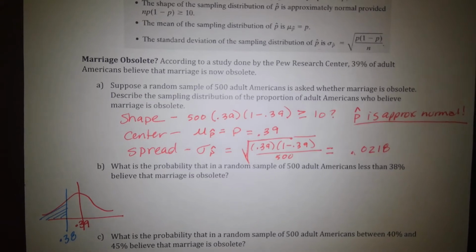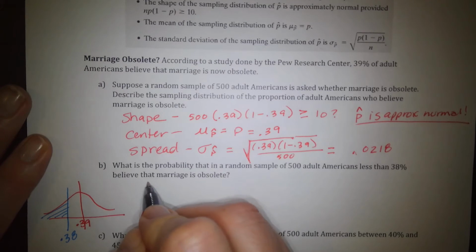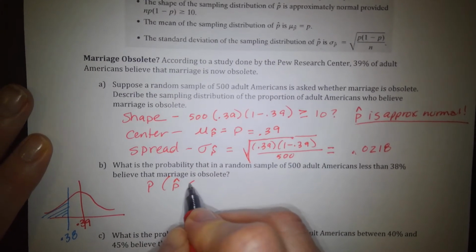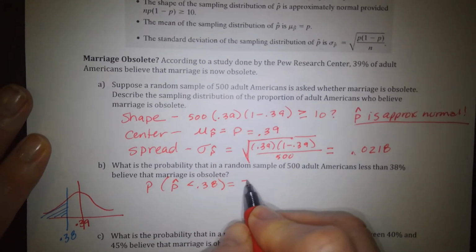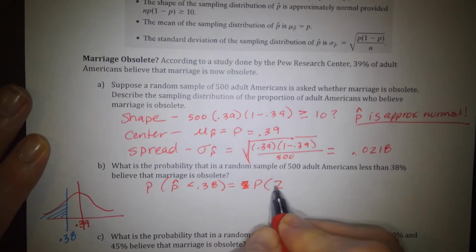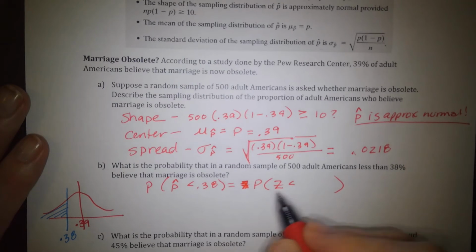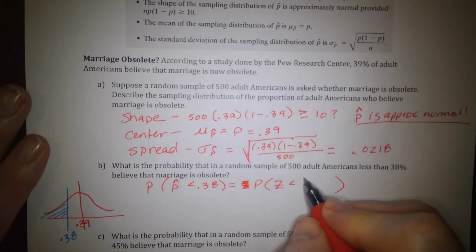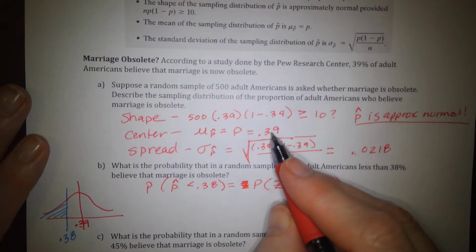So to find that, I do exactly the same methods that I used from chapter 7. I'm looking for the probability that the sample proportion is going to be less than 38%. So first thing I do is I find that z-score. So I'm looking for the probability that that z-score is going to be less than what number. So I have to turn 0.38 into a z-score. To do that, I take the data minus the mean, which is up here, 0.39.